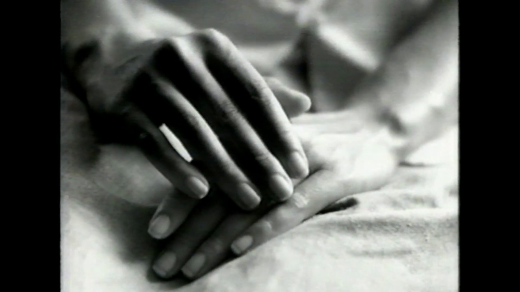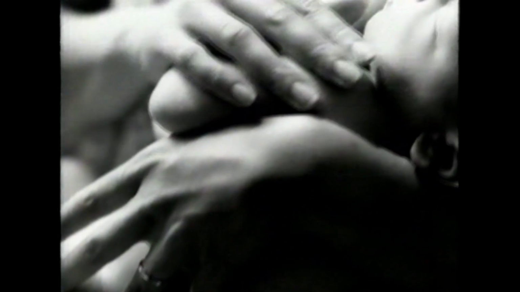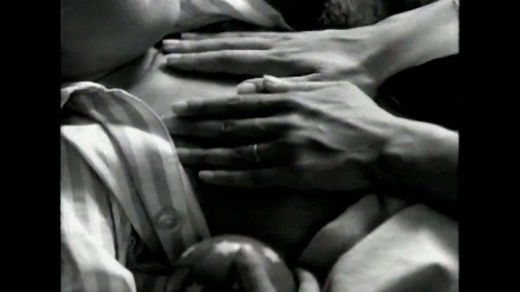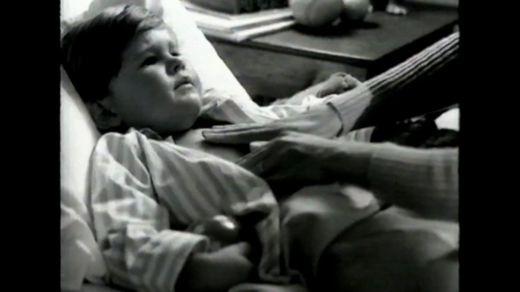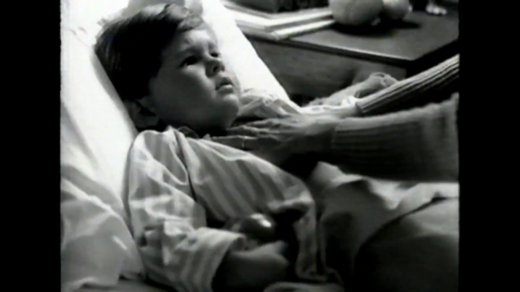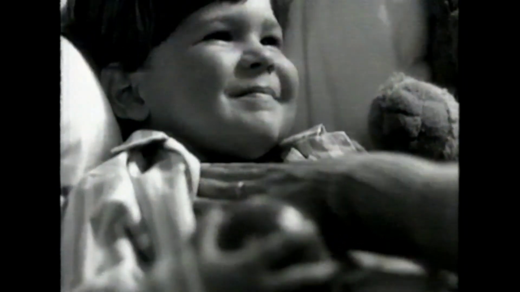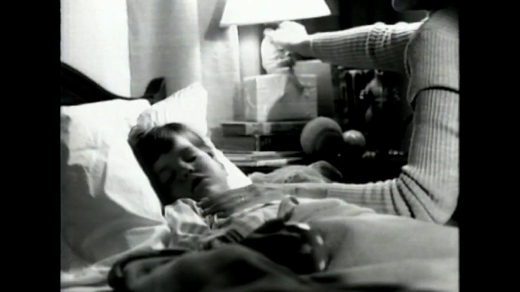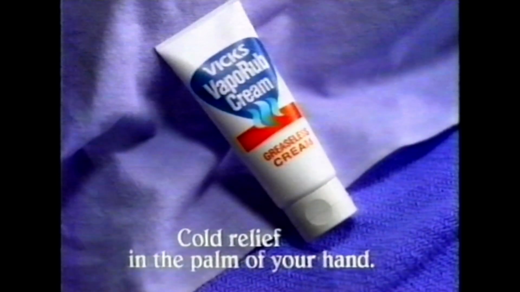A woman's hands. Hands that have the power to create, to nourish, and to protect. Hands that in one soothing motion also have the power to comfort. Vicks Vapor Rub Greaseless Cream. It gives you the power to relieve coughs and stuffy noses, so that the hands that comfort can finally let go. Vicks Vapor Rub. Cold relief in the palm of your hand.